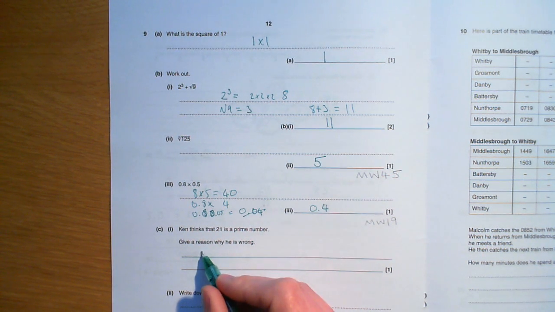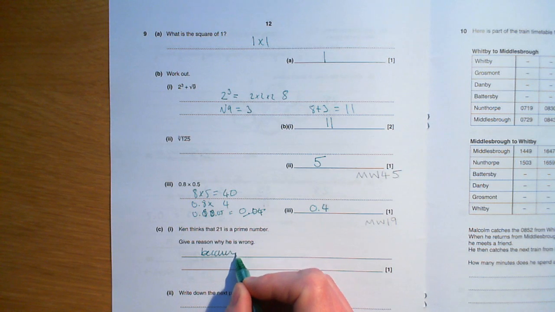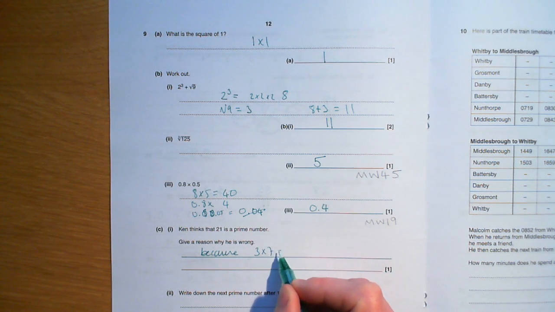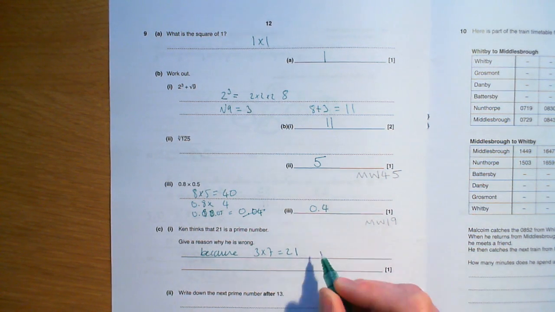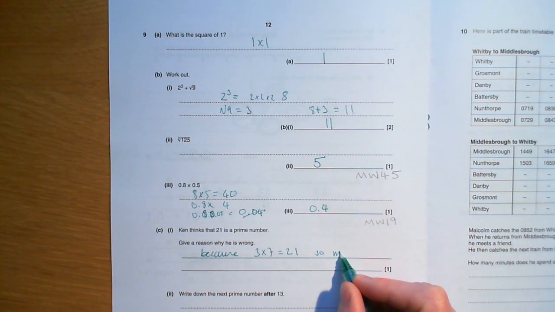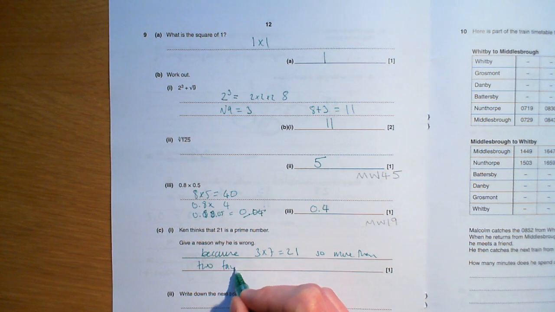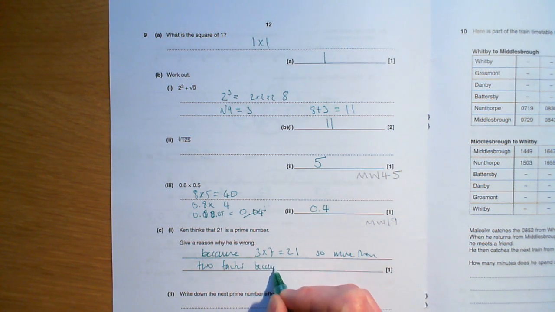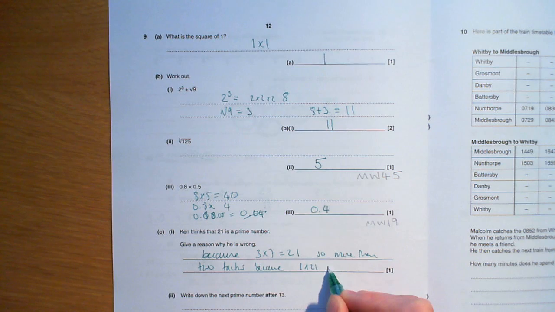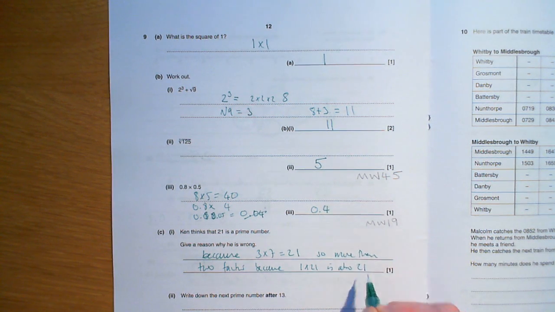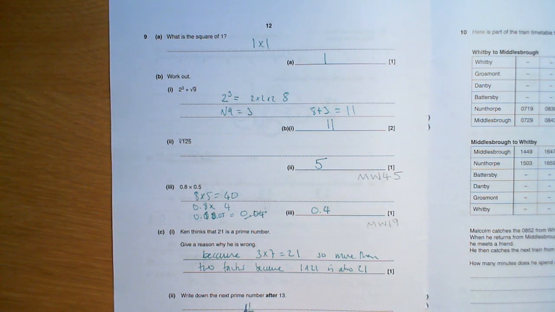Ken thinks that 21 is a prime number. Give a reason why he is wrong, because 3 times 7 equals 21. So more than 2 factors, because 1 times 21 is also 21.